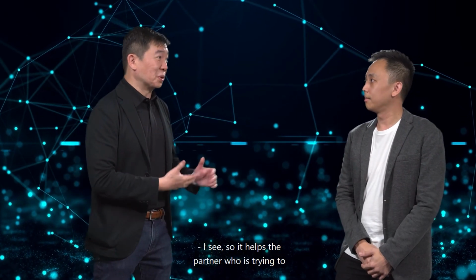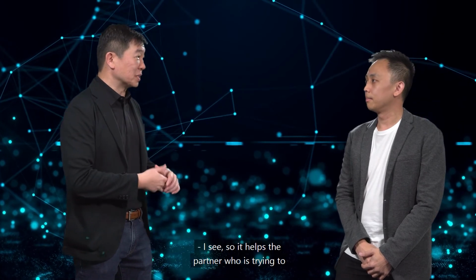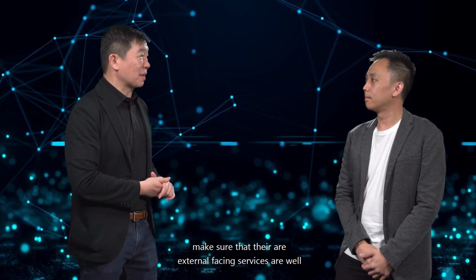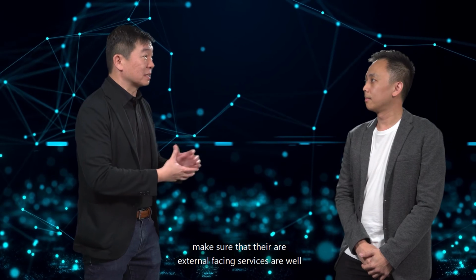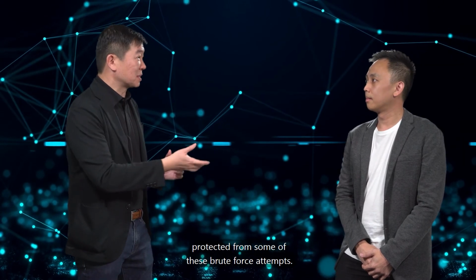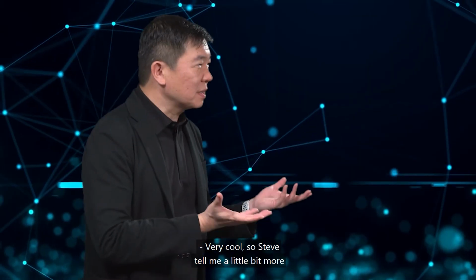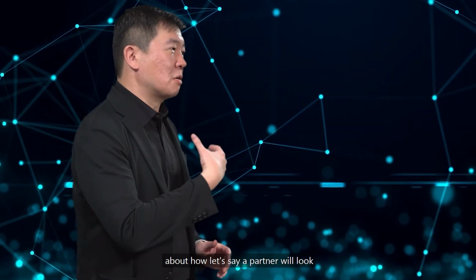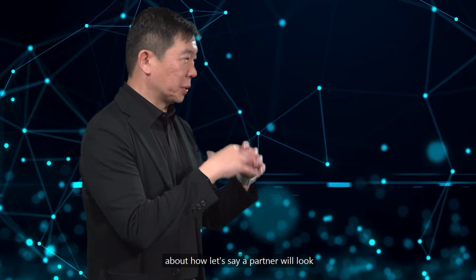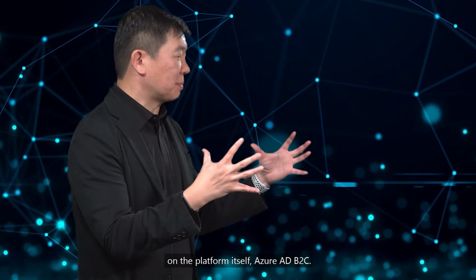I see. So it helps the partner who is trying to make sure that their external facing services are well protected from some of these brute force attempts. Correct. You're right. Very cool. So Steve, tell me a little bit more about how a partner will look on the platform itself, Azure AD B2C itself.